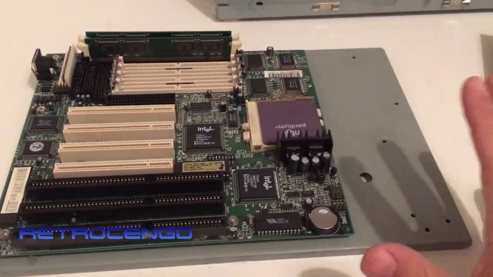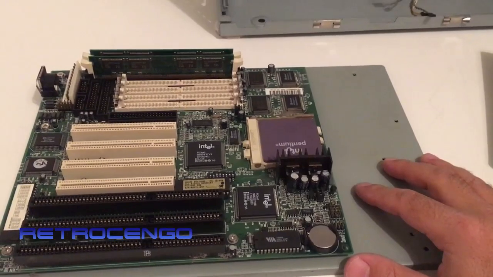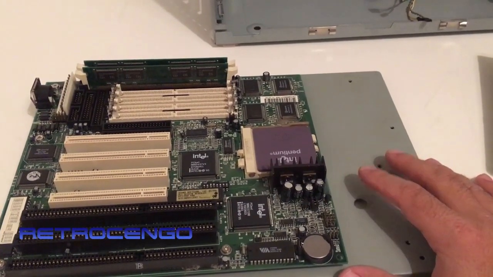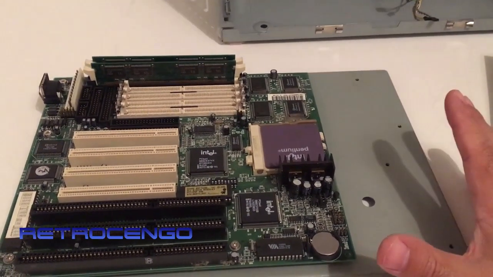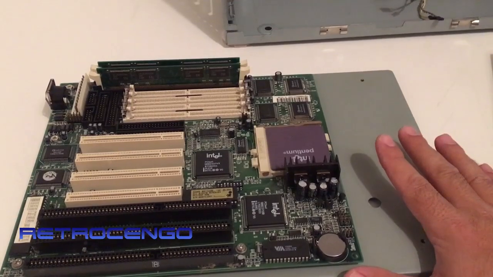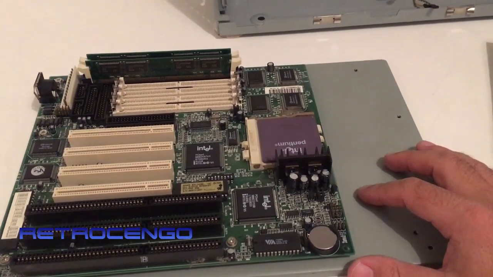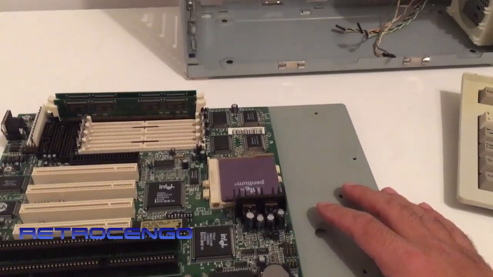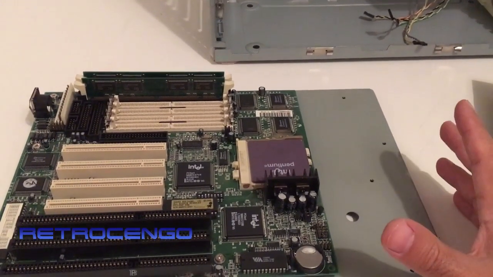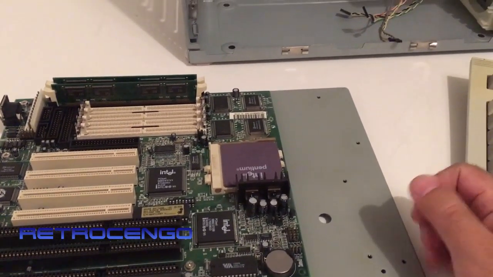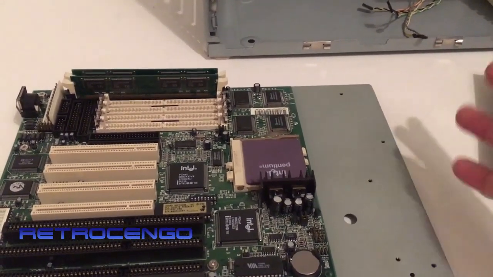So yeah, this is gonna be my retro PC, and this is gonna be the video part 1, because after this I will start cleaning this machine and start reassembling everything, and maybe get some nice games and listen to some General MIDI in part 2.